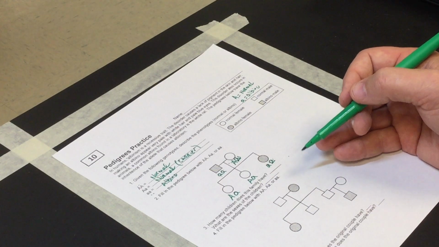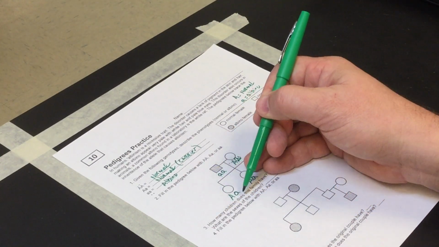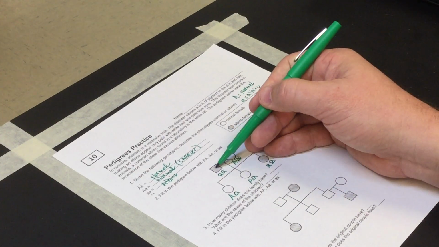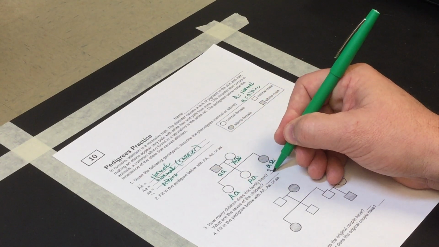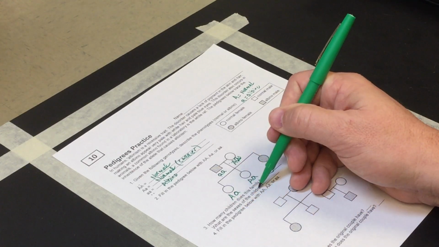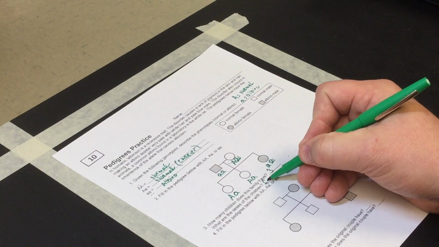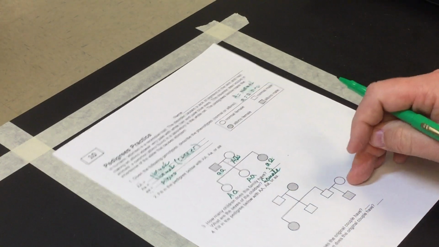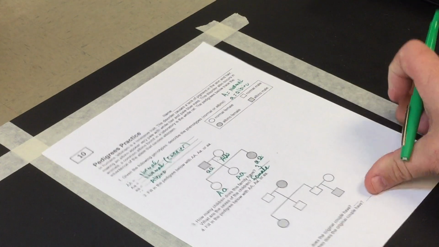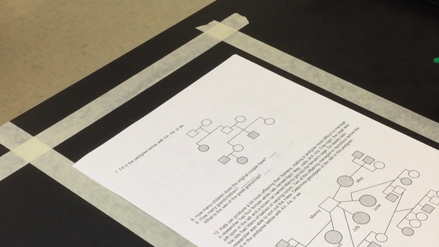Let's do one more. When you answer the question, how many children does this family have? Well, that's dad, that's mom. They have 1, 2, 3. They have 3 kids. And what are the sexes of the children? Circle, circle, circle. That means they are all female. You can try this one on your own. It's pretty straightforward as well. But sometimes there are questions, so let's do this one right here, okay?